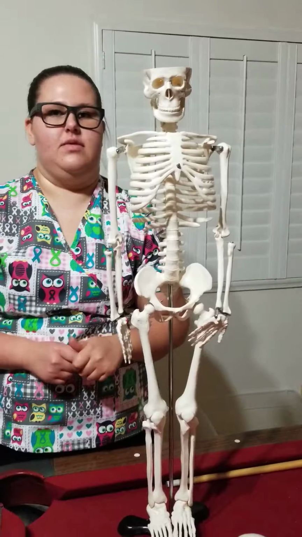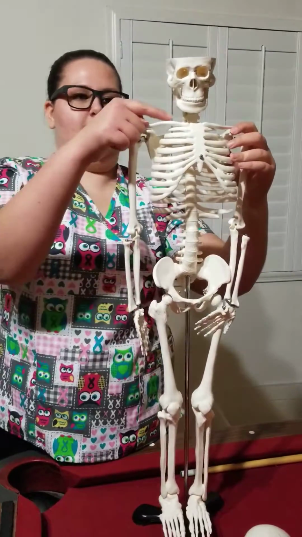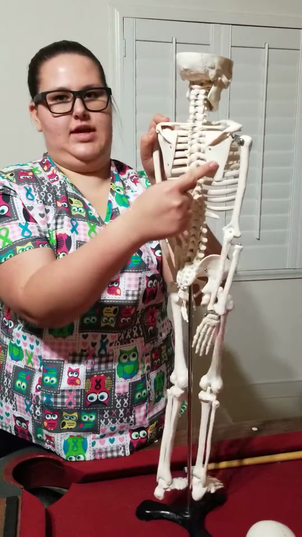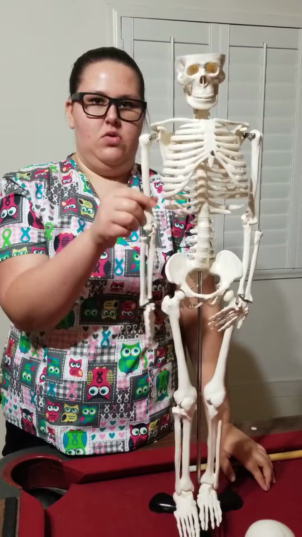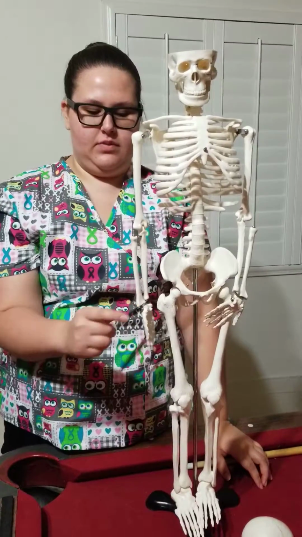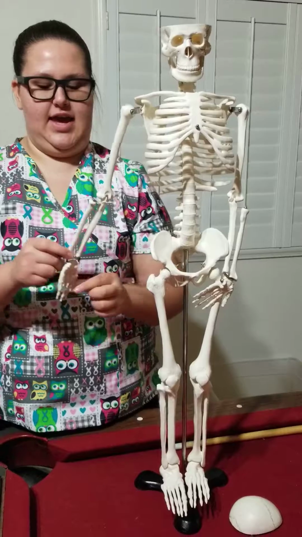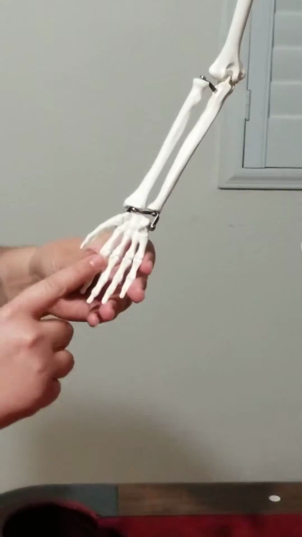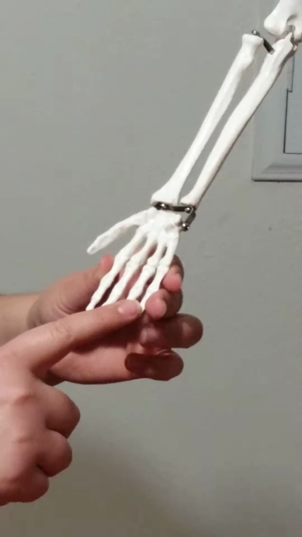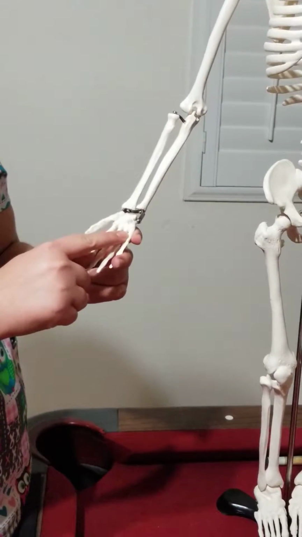We're going to start with the pectoral girdle, which is the clavicle and the scapula. We have the upper limb, which is the humerus, the radius, the ulna, and then we have the hand and wrist. So in the hand and wrist, we have the phalanges, and then the metacarpals.